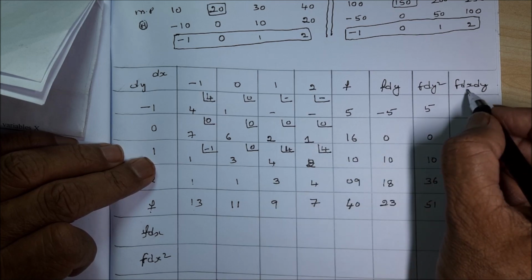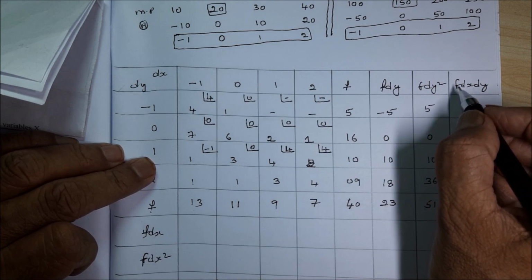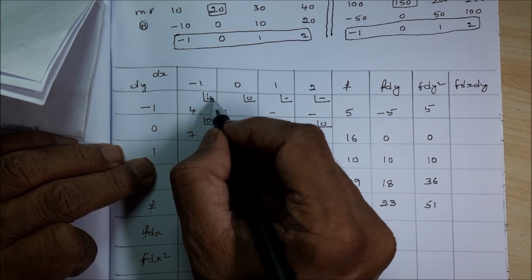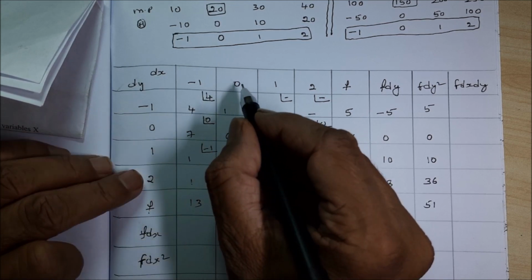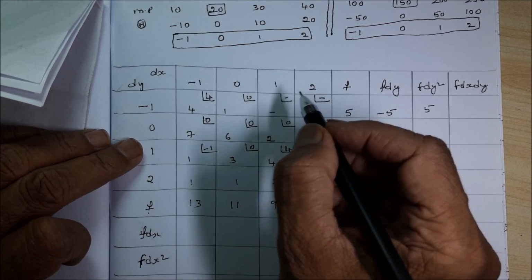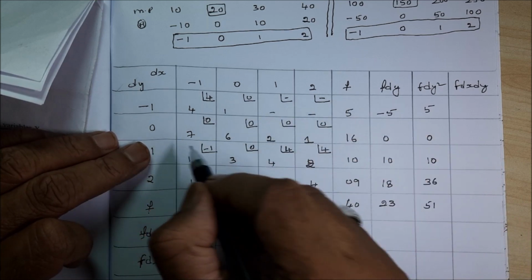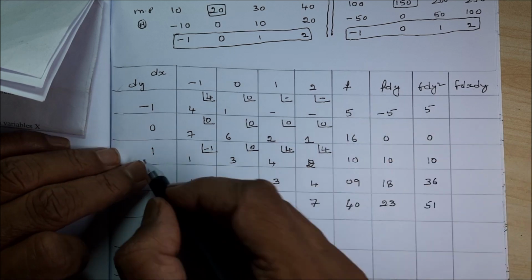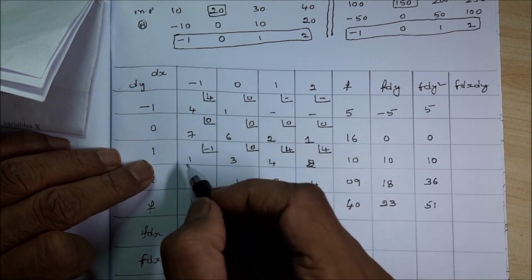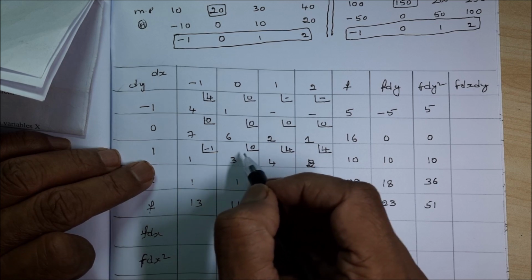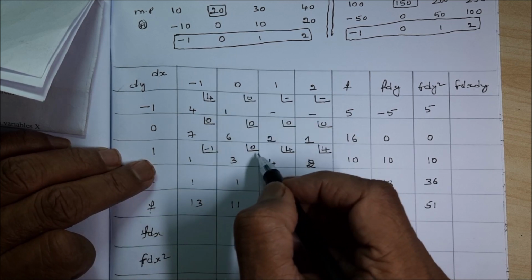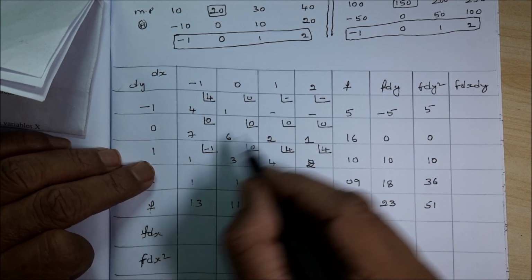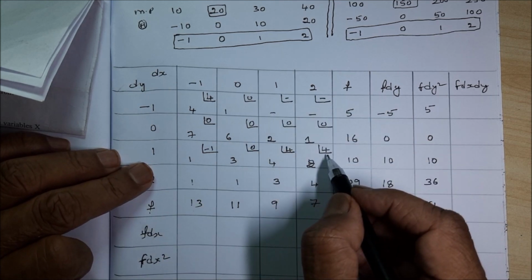Right? That is dx dy into frequency. I will just repeat: minus 1 into minus 1 is plus 1, into 4 is 4, minus 1 into 0 is 0, so nothing to worry, and nothing is there here. Then 0 is here, 0 is here, 0 is here, anything multiplied is 0. Now 1 into minus 1 is minus 1. Then 1 into 0 is 0. Then 1 into 1 is 1, into 4 is 4. Then 1 into 2 is 2, 2 into 2 is 4.